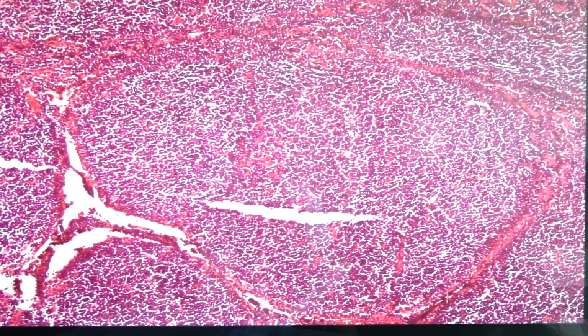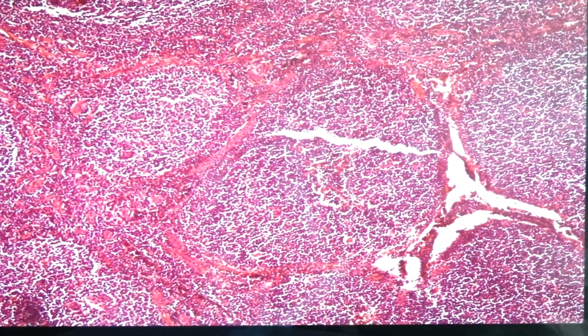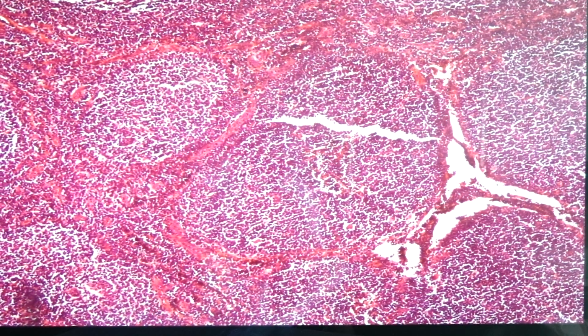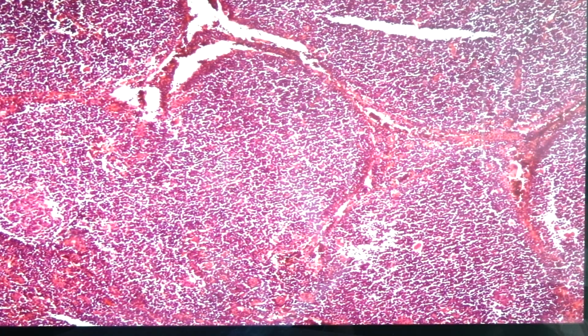So number one, absence of the light and dark zones, and then the mantle zone would not be prominent. If you look at the other follicles, the mantle zone is not present or not prominent, and the light and dark zones are not visible.